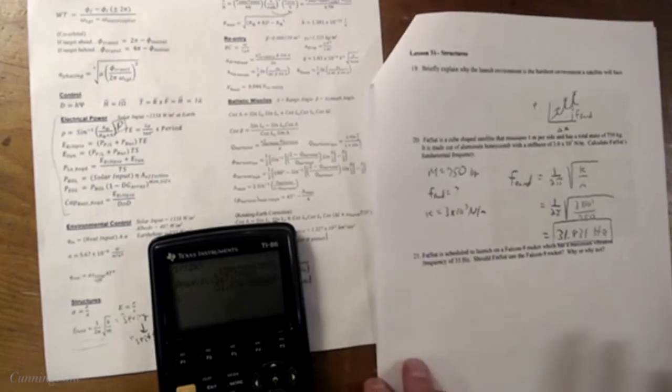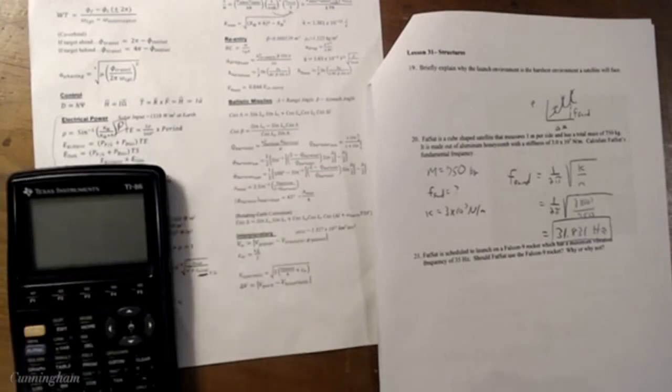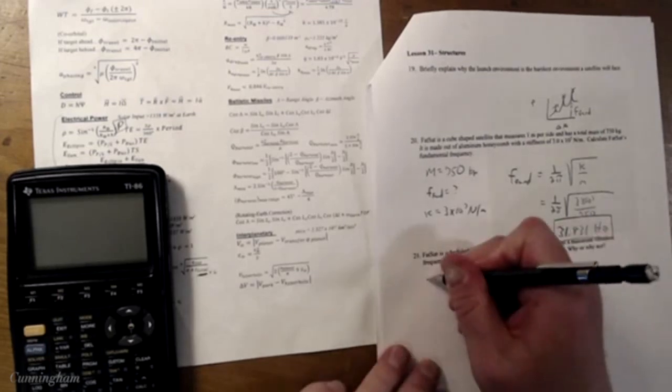So here's what I mean by that. Question 21 addresses this, and it says FatSat is scheduled to launch on a Falcon 9. Great. Falcon 9 will vibrate all the way up to 35 hertz before it runs out of gas. So should FatSat use this rocket? Why or why not? Think about this.